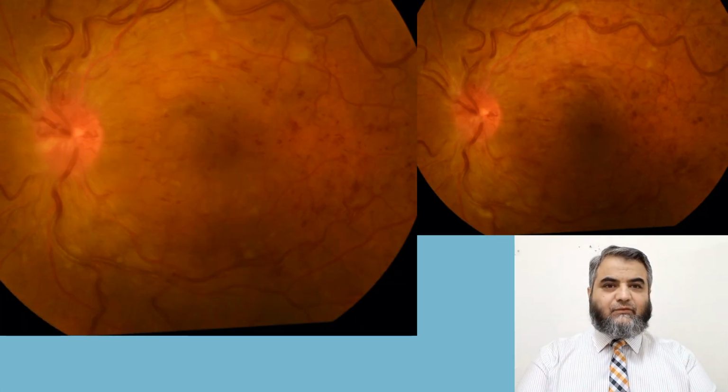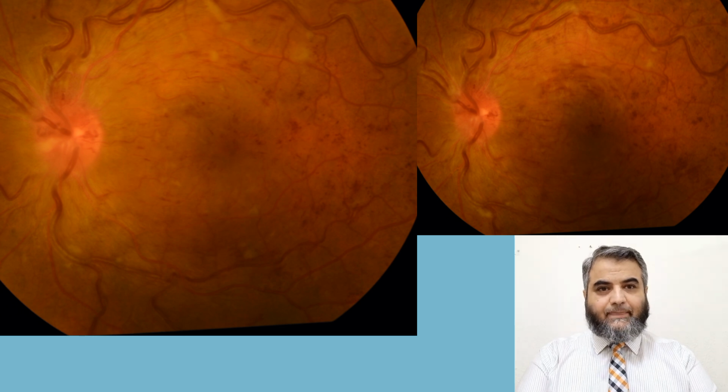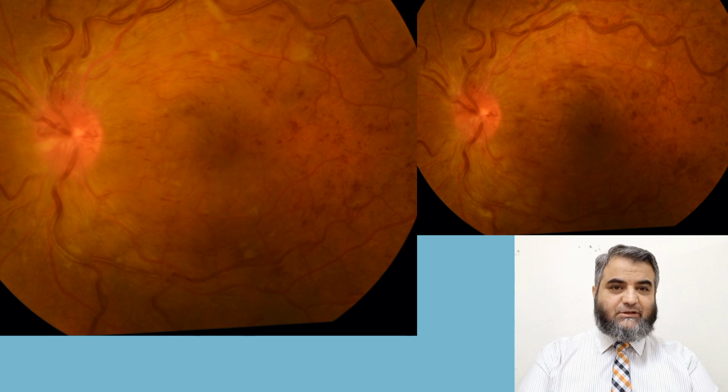From these photographs we can see that there are extensive hemorrhages. These hemorrhages are occupying all four quadrants, and this is quite a common presentation of patients who have central retinal vein occlusion.